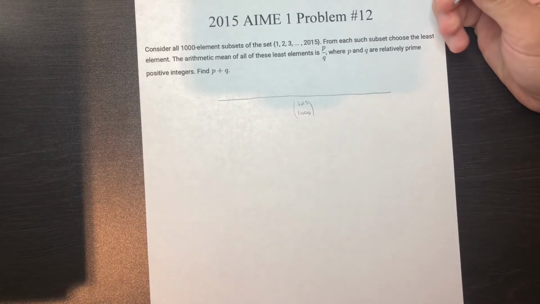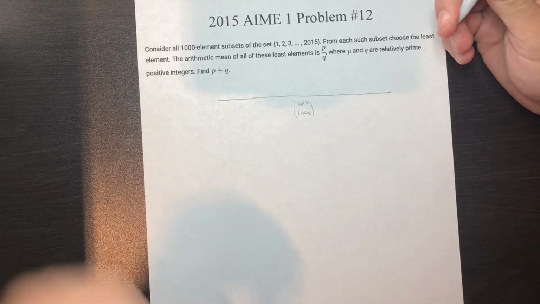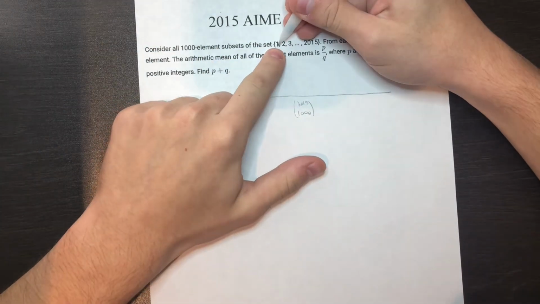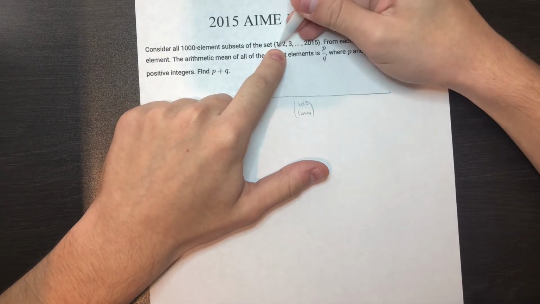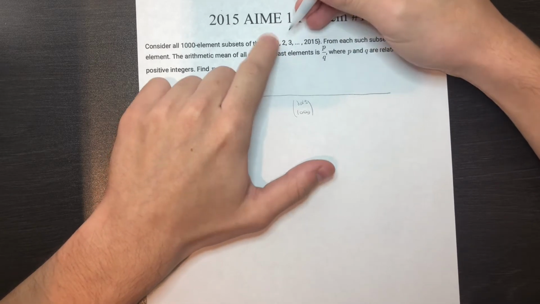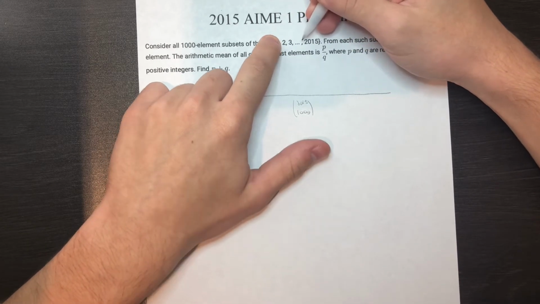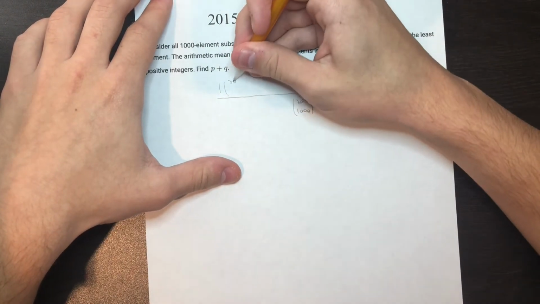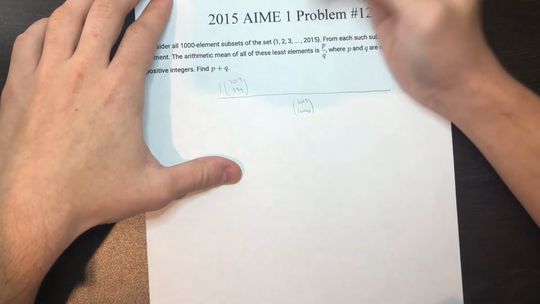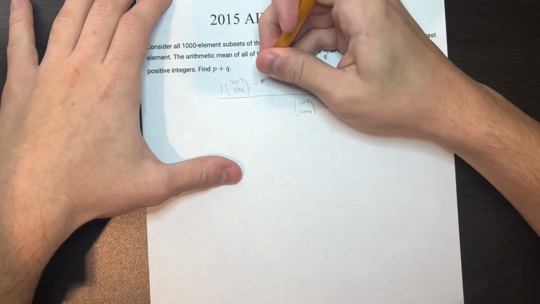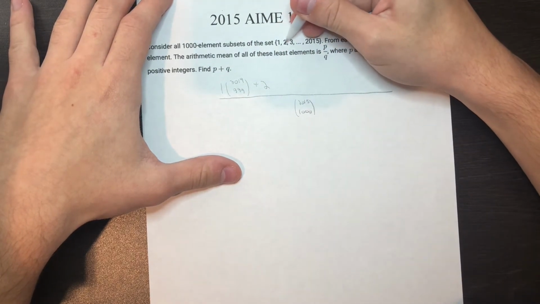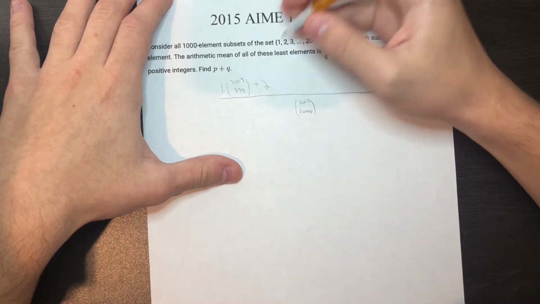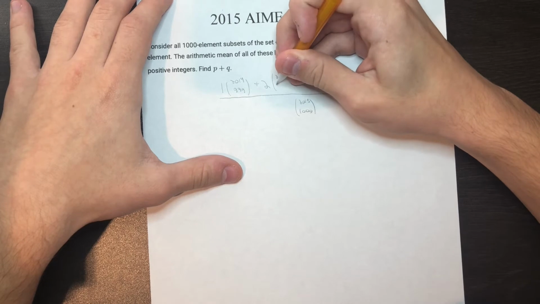So how do we figure out how many least elements there are, and add them up? Well, one way to do this is to set 1 to be the least element. How many subsets have 1 as the least element? If you set 1 to be the least element, there's 2014 left, and we're choosing 999 of them. Now how many subsets have 2 as the least element? We chose 2 as the least element, and now we have 2013 left, but we have to choose 999 of them again. So now we have 2013 choose 999.